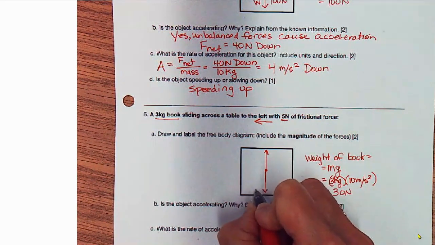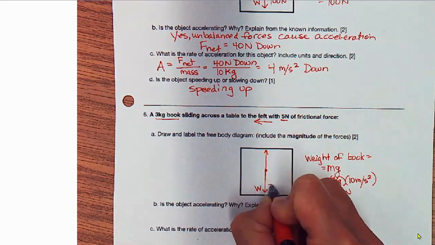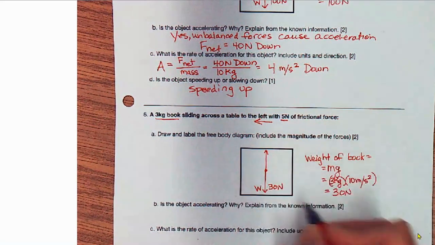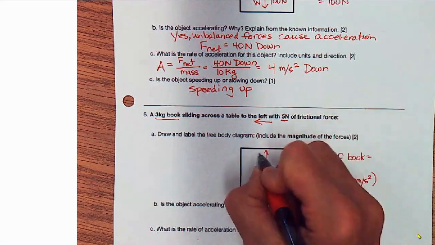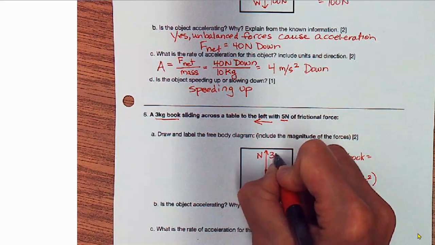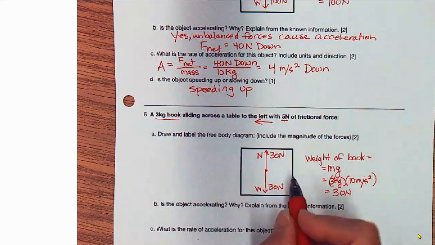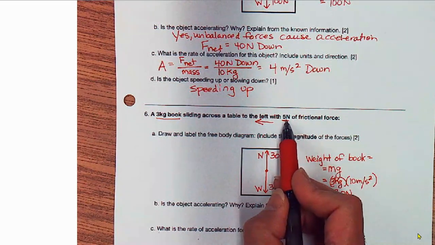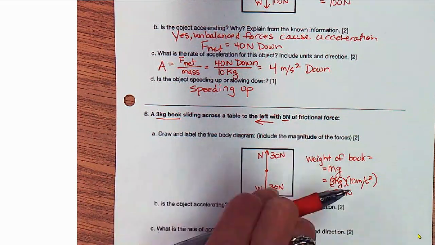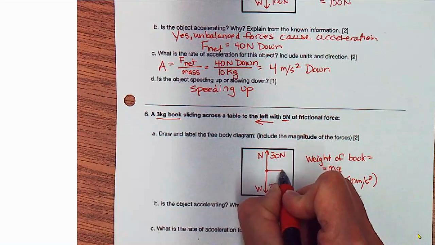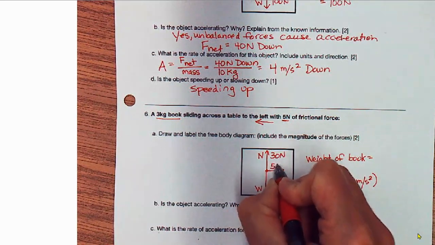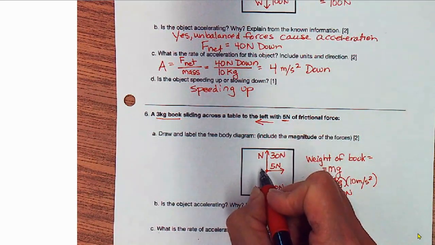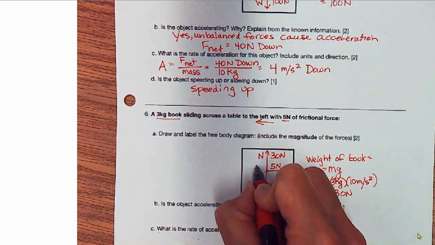So our weight is 30 newtons, and our normal force is also 30 newtons. Those are balanced. But the book is sliding to the left, and there's an opposing frictional force of 5 newtons to the right. So we're going to draw an arrow and label that 5 newtons. And that is the frictional force.